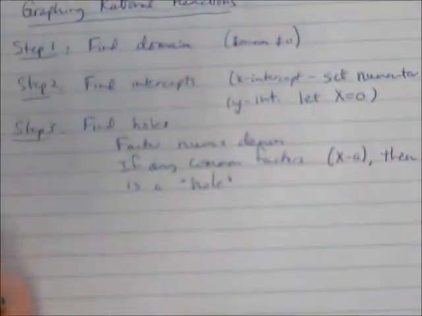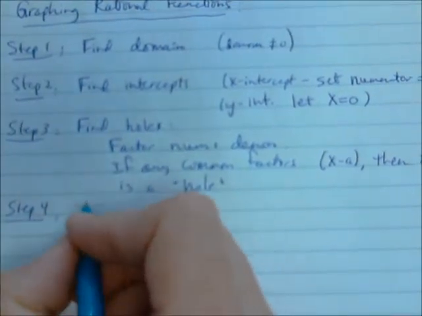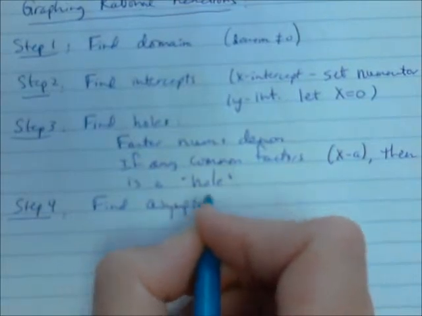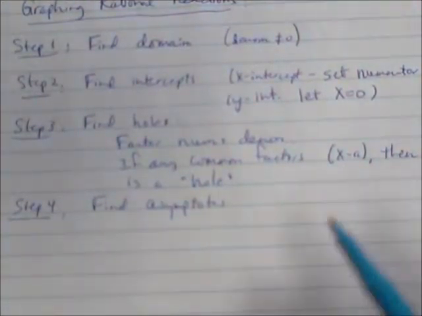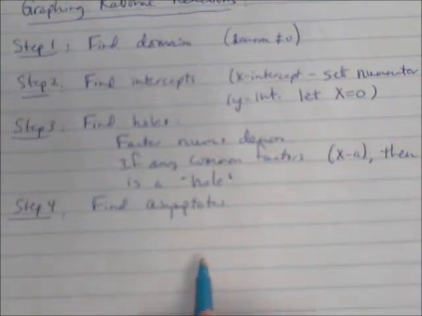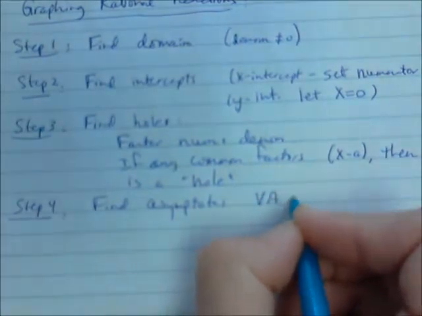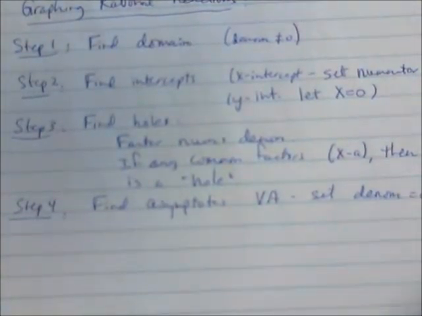Step 4, you're going to find the asymptotes. And I described how to find the vertical and horizontal asymptote in the lesson before this. So for the vertical, you set the denominator equal to 0 and solve for x.